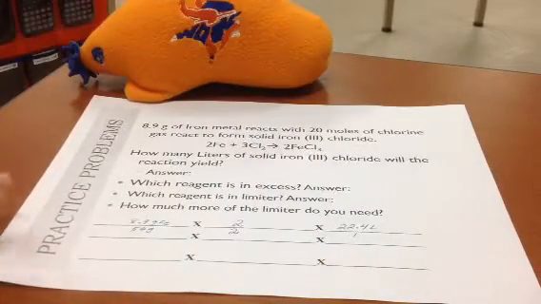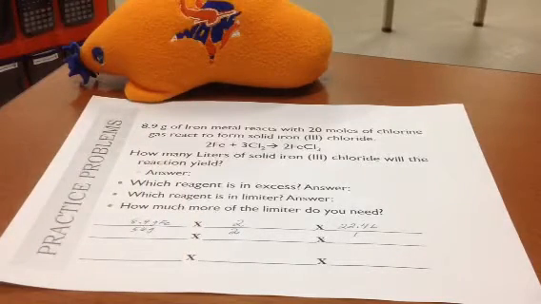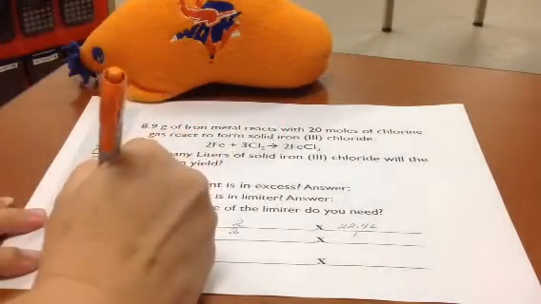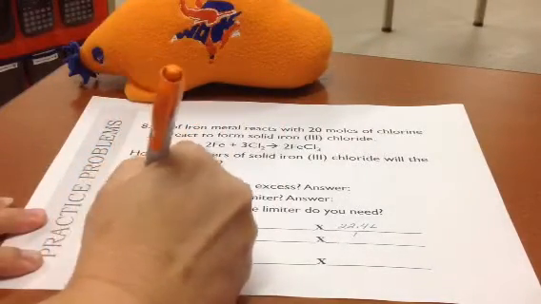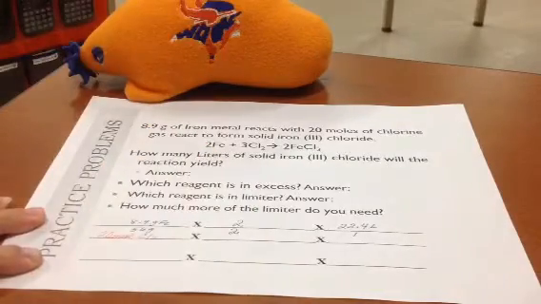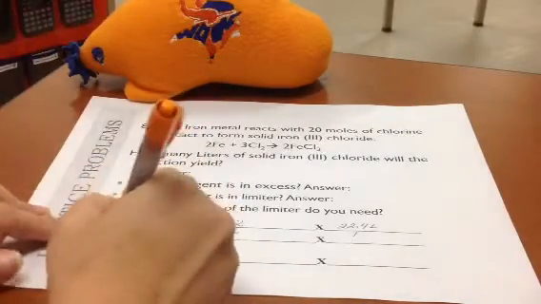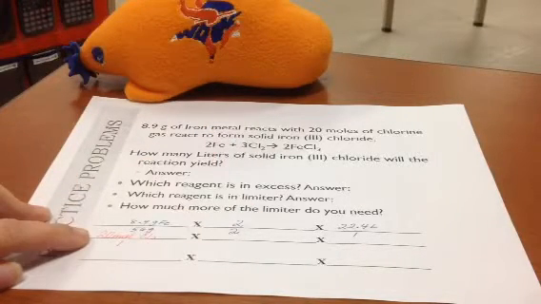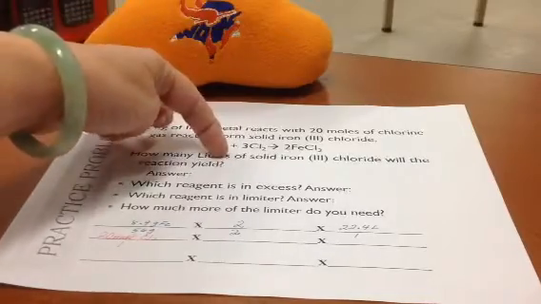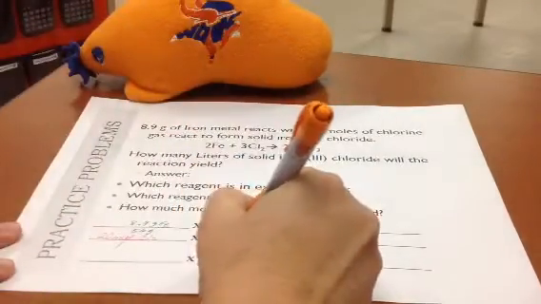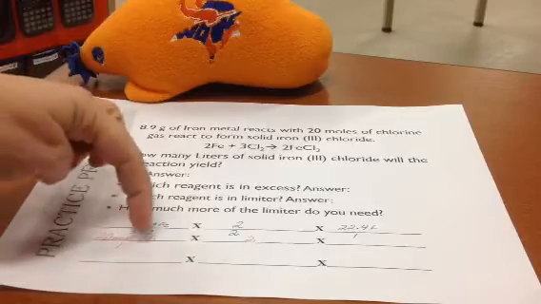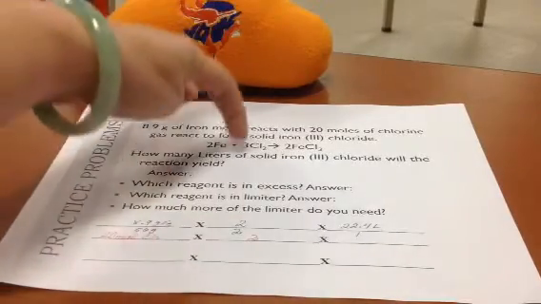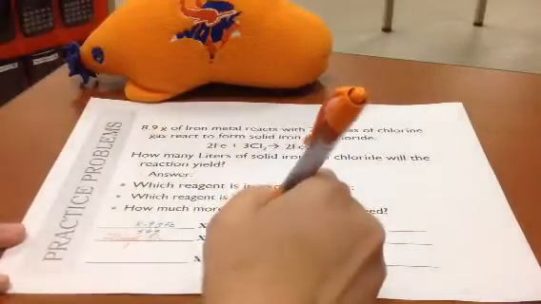The other setup that I'm going to do is for the 20 moles. To set up the problem for the 20 moles, it is 20 moles chlorine gas. If I've been given 20 moles, I have to put that over the conversion factor for moles, which is 1. The coefficient of what I am trying to find, solid iron 3 chloride. The coefficient is a 2. Over the coefficient of what I was given, the chlorine gas. That coefficient is a 3.